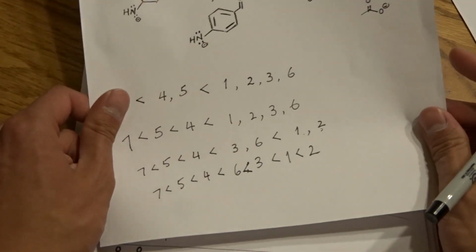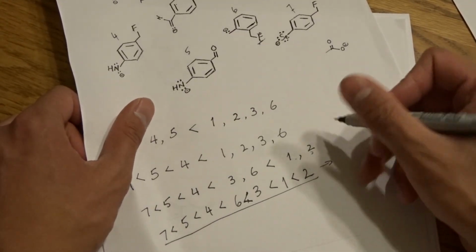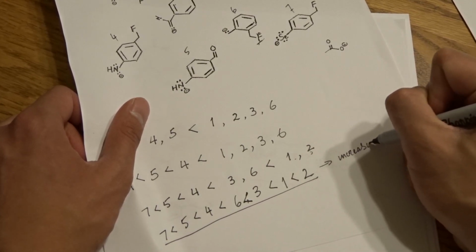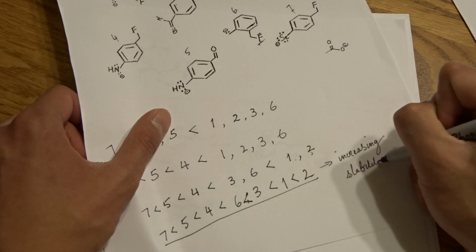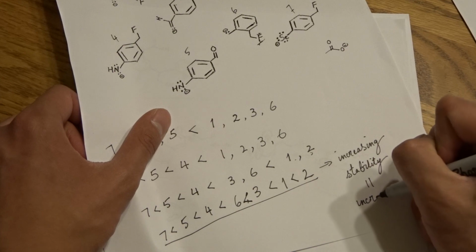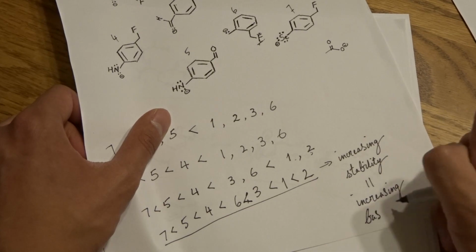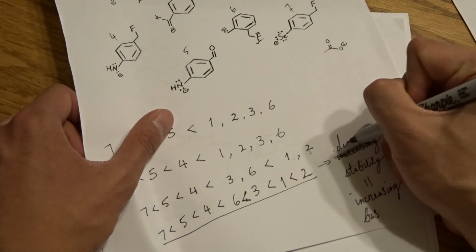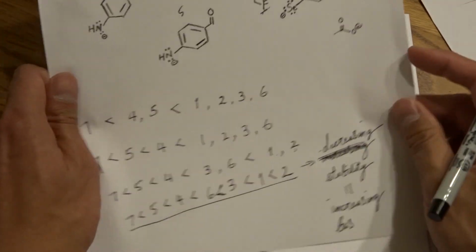So yeah, so we have this as our final answer. So this would be in increasing stability, which is the same as increasing basicity, because the more... oh, well, my bad, decreasing stability, excuse me, decreasing stability, okay.